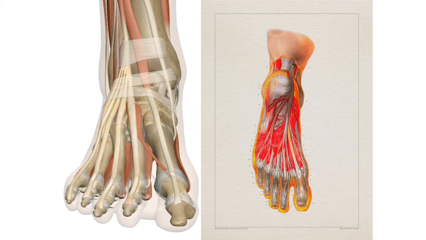A muscle in the anterior group and in the medial side, when it contracts, will cause dorsiflexion and inversion, like the tibialis anterior muscle, and vice versa. If it's present in the lateral side, it will cause eversion. Being in the posterior group and in the medial side, like the tibialis posterior muscle, when it contracts, it will cause plantar flexion and inversion.